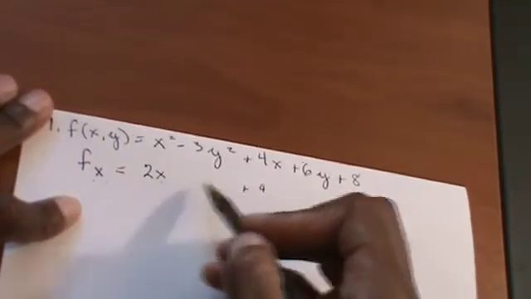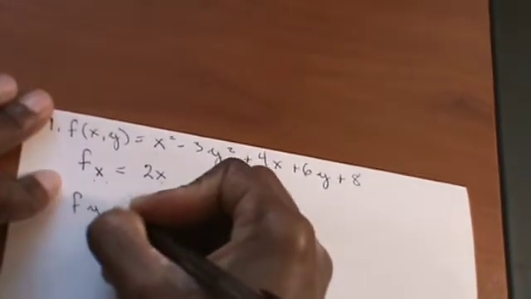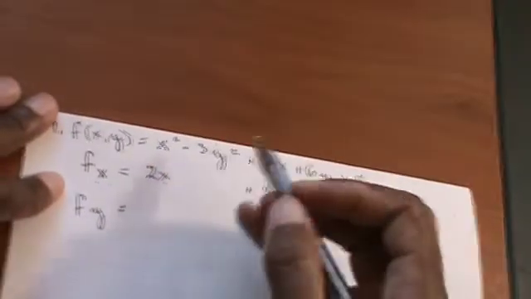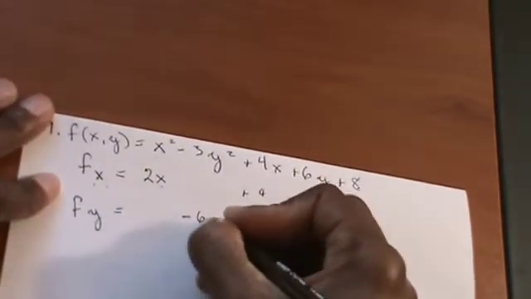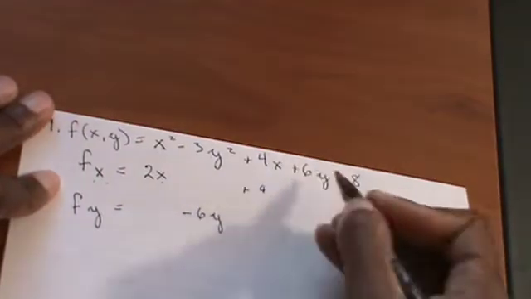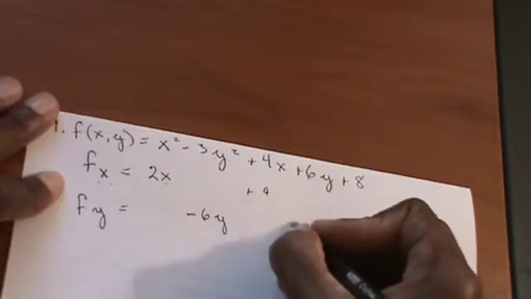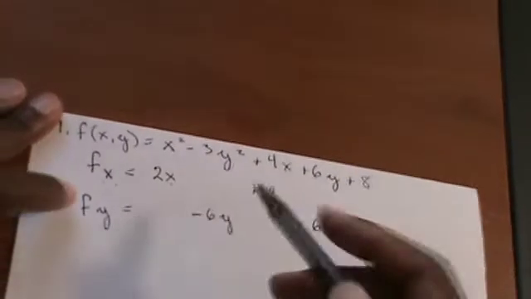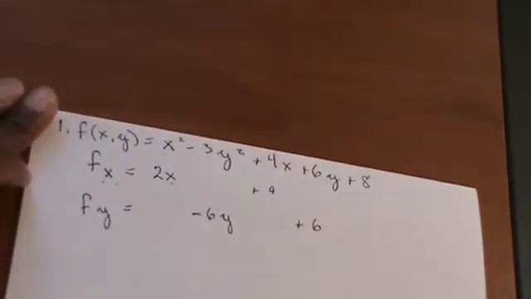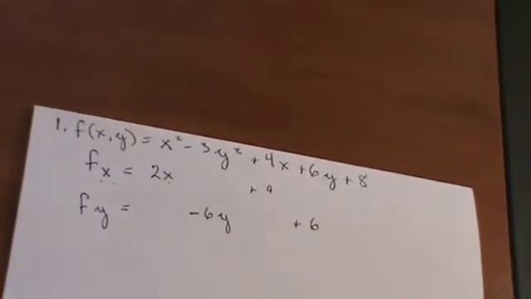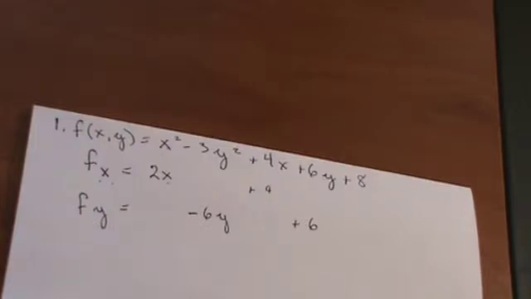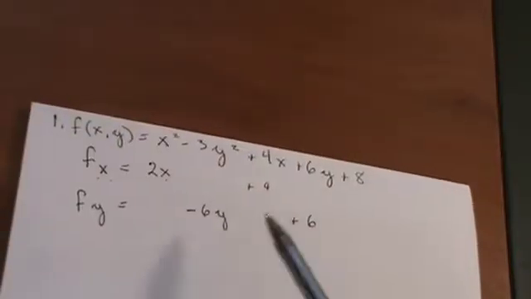F sub x equals 2x plus 4. F sub y then equals, okay, no y, 0. This one has a y in it, negative 6y. This one has no y in it, so we're going to leave it alone. Its derivative is 0. The derivative of 6y is 6. And then the derivative of 8, there's no y in that either, so its derivative is 0. So that's all I'm asking you to do for that homework assignment, and you should see that the very first answer from what I've provided is the same thing as what I got here.